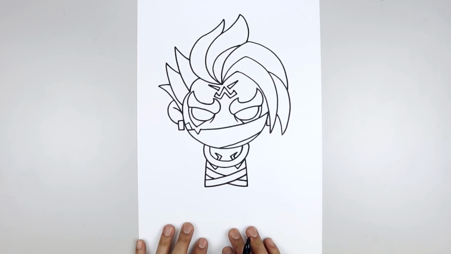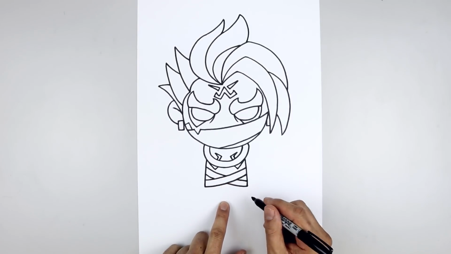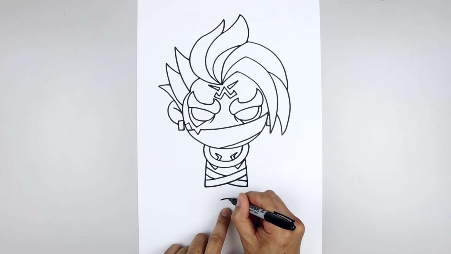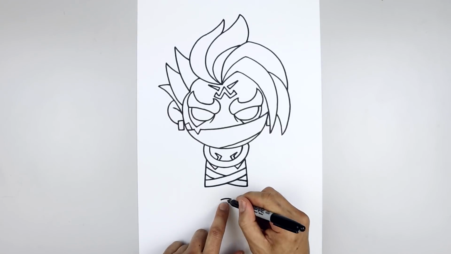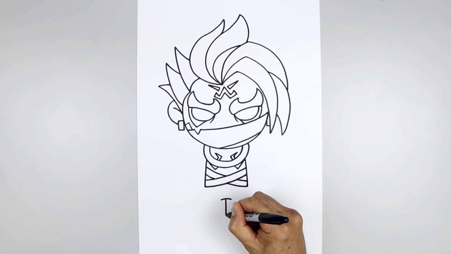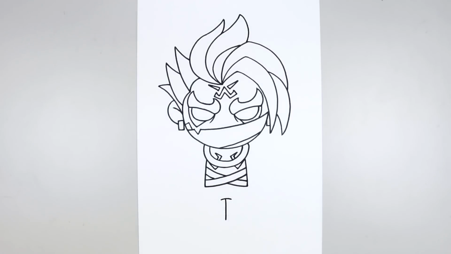Let's continue working down towards the bottom of the feet. We'll start in the center, step down and add a curve from left to right, going up and then down. And then from the center, draw a straight line coming down towards the bottom of the pant.